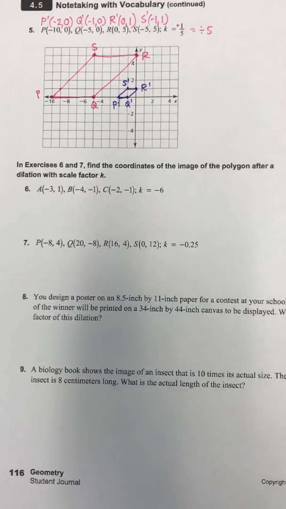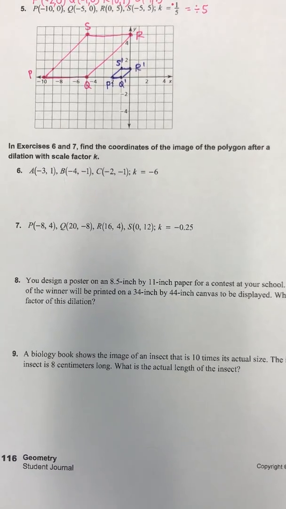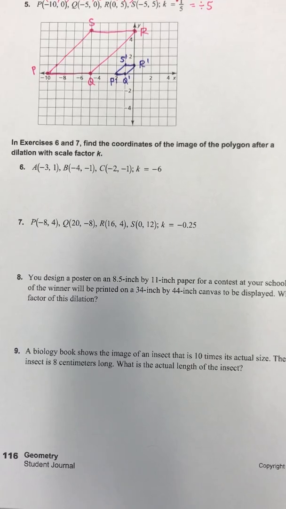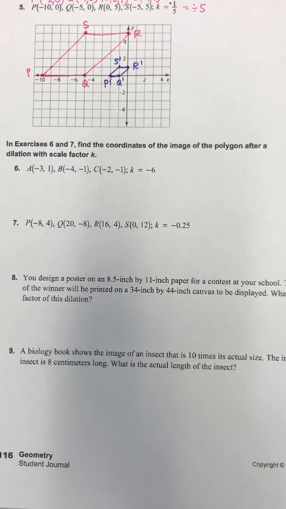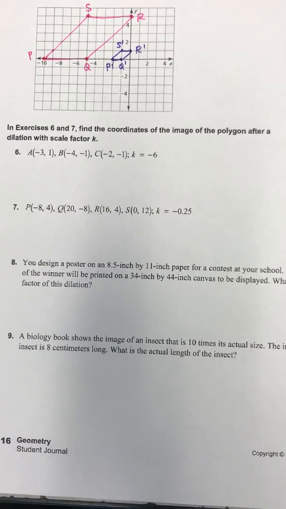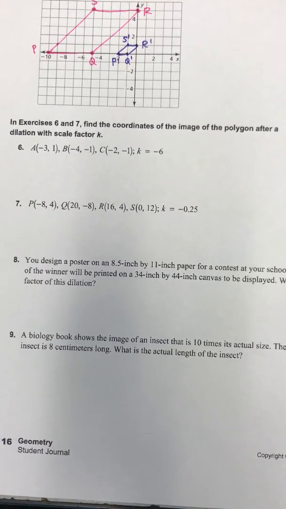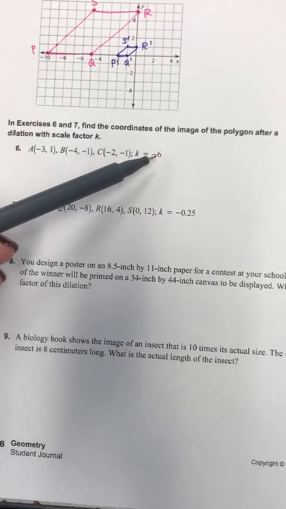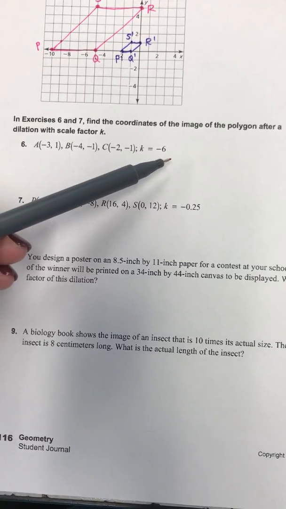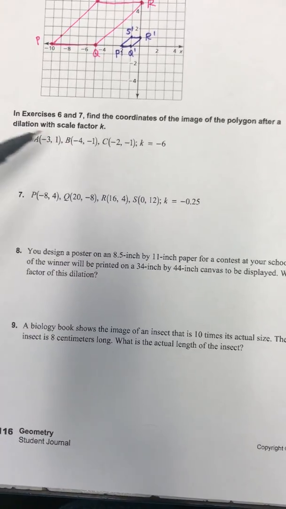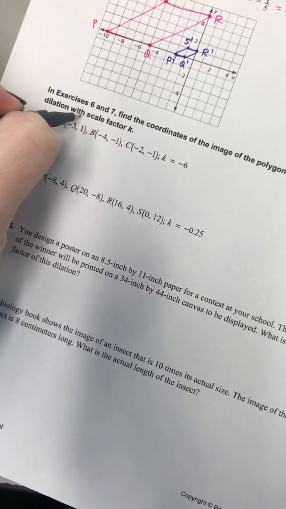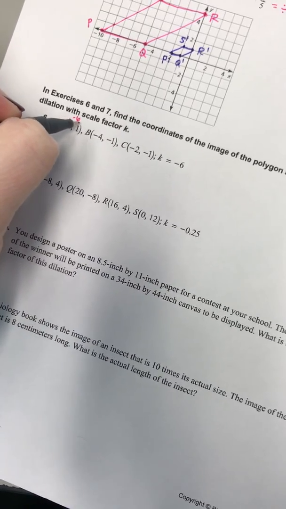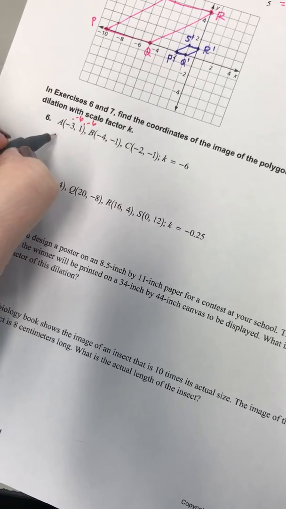All right, so on 6 and 7 it says find the coordinates of the image of the polygon after a dilation with scale factor k. So this time we're doing the same thing we were doing on 4 and 5. We just don't actually have to provide the graph, so we just want the new coordinates. These are negative, but it doesn't make a difference. It still means that I'm going to multiply all these guys by -6. So times -6 as a reminder there.